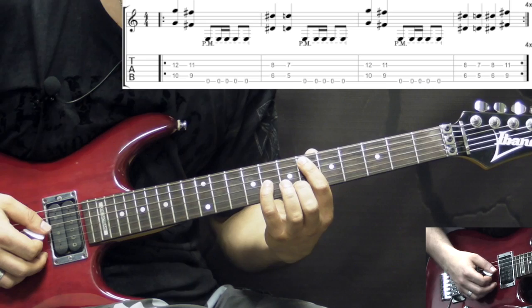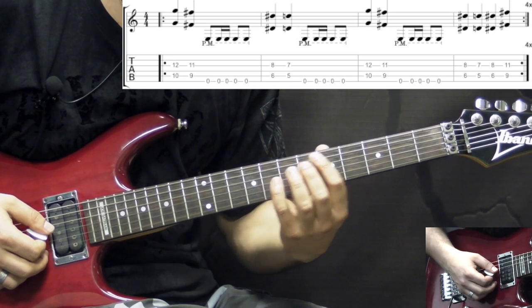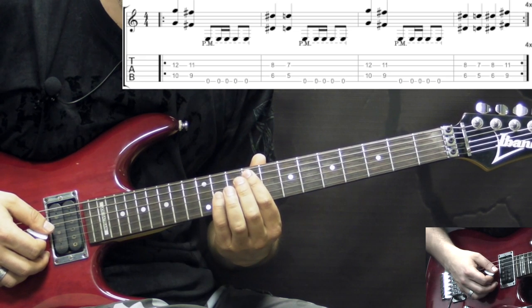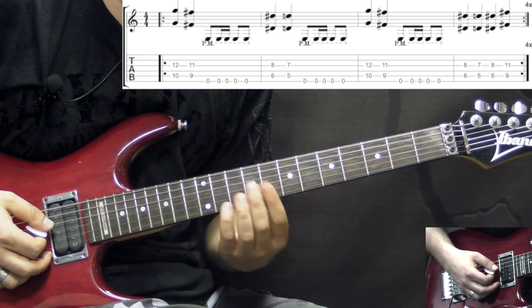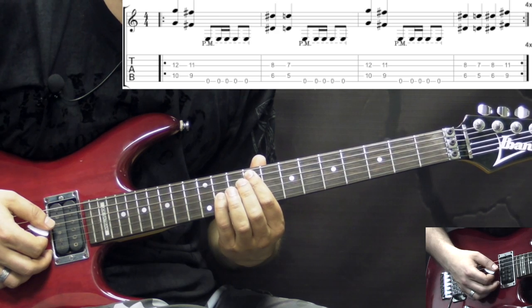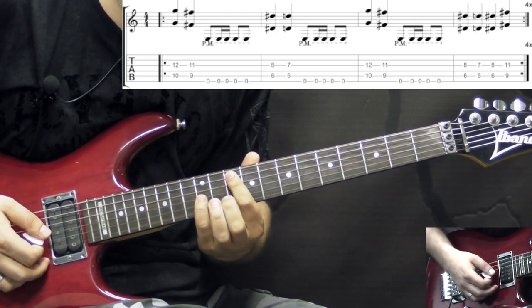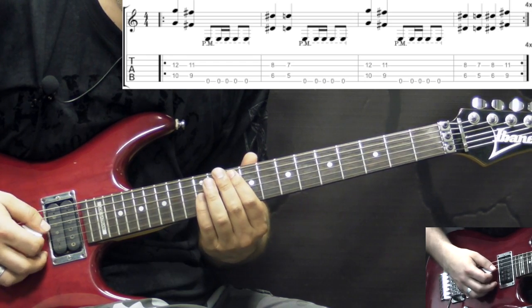So we play 6th position down to 5th, back to 6th, and then up again to the 9th position here. And then the whole riff starts all over again. So slowly it would be like this.